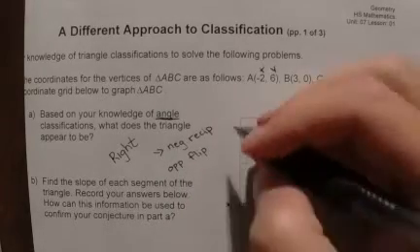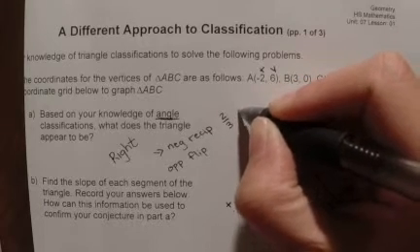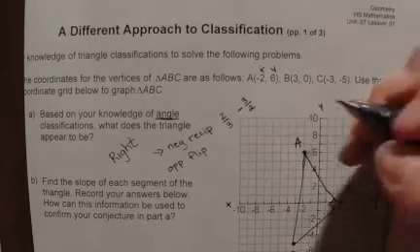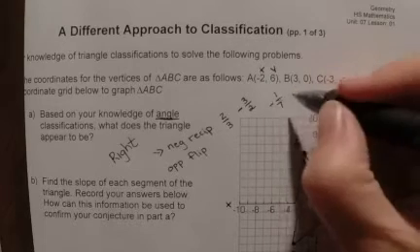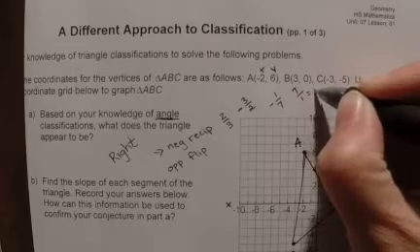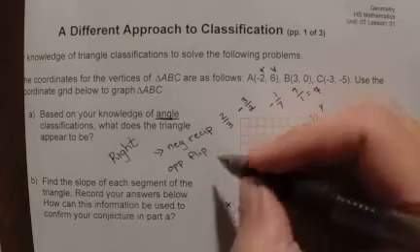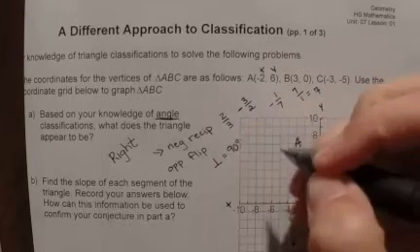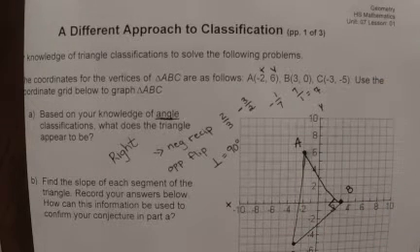So let's say I get the slope 2/3. The negative reciprocal of that would be negative 3/2. Or if I had negative 1/7, then the negative reciprocal would be positive 7/1, which is 7. So we need to see if there are any negative reciprocals, because that means that the lines are perpendicular, which means that there's a 90-degree angle.